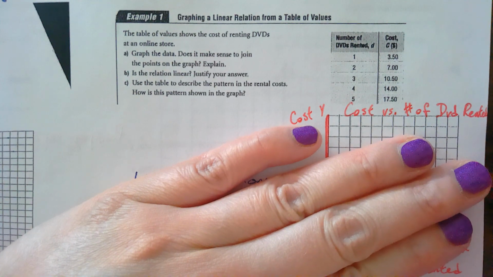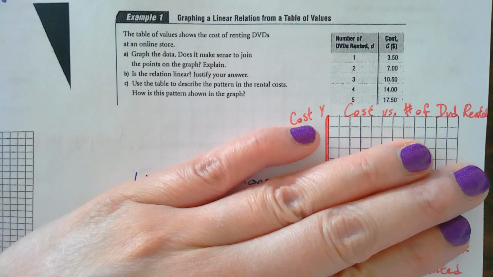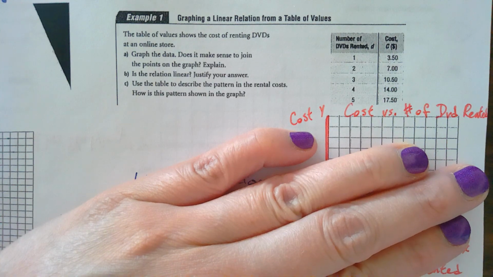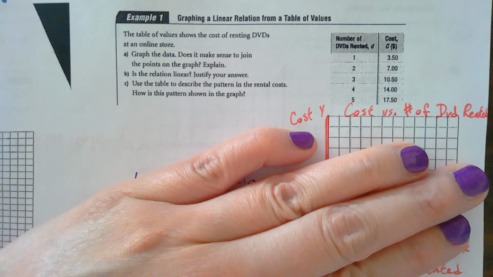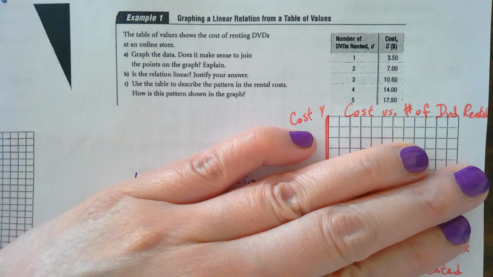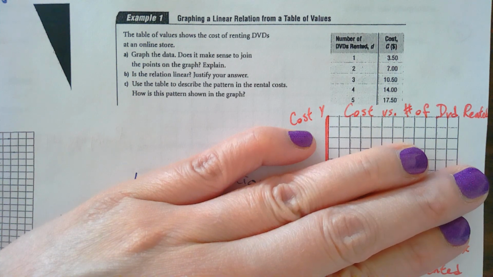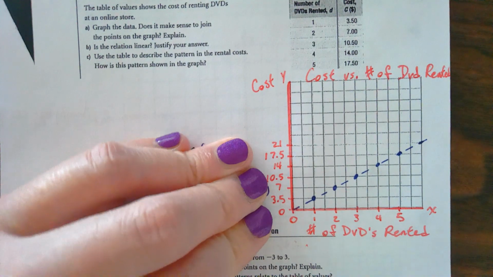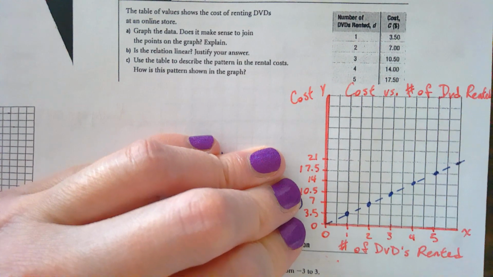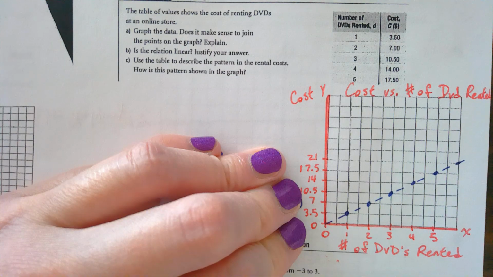Okay. So is there a relation between number of DVDs rented and the cost? Is there a relation? Who says yes, there's a relation between the number of DVDs you rent and the cost? Okay, so if you say there is a relation, that means I can either draw a line or a curve to connect the dots. Okay, but I'm gonna draw a dotted line instead of a solid line. Why is that? Who knows the answer? Why did I draw a dotted line and a solid line on the other one?